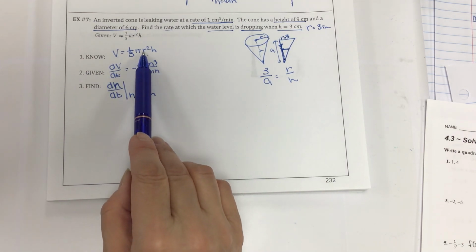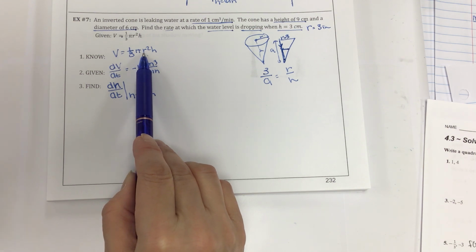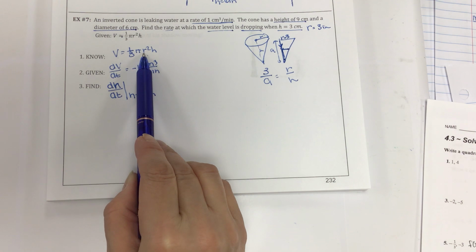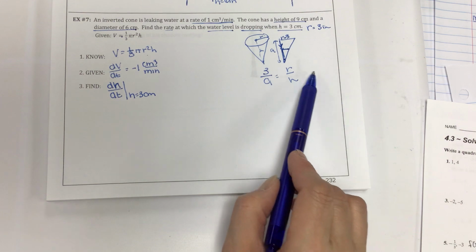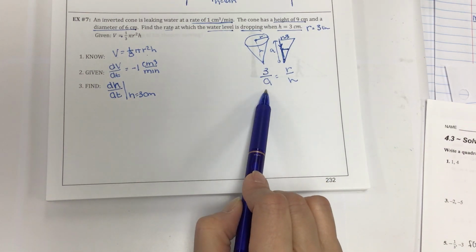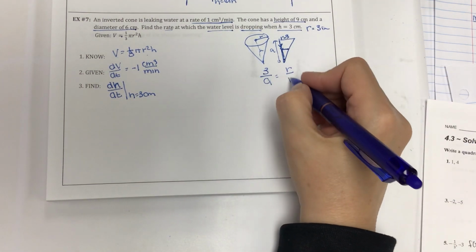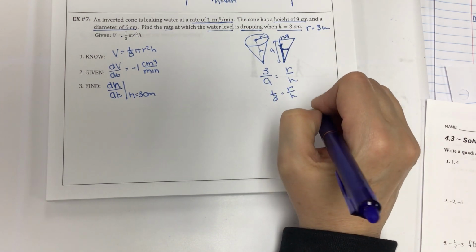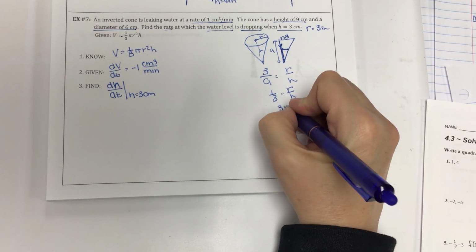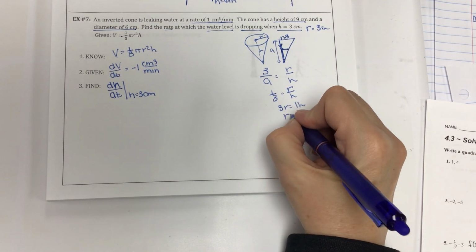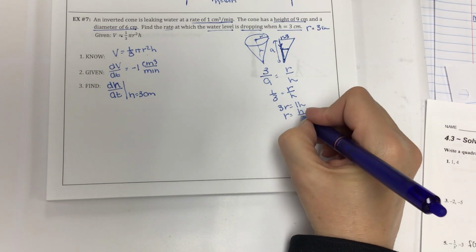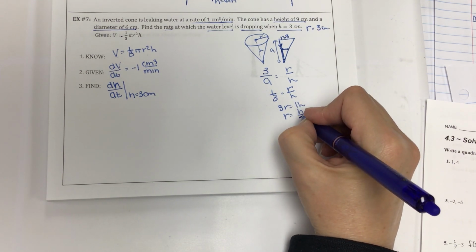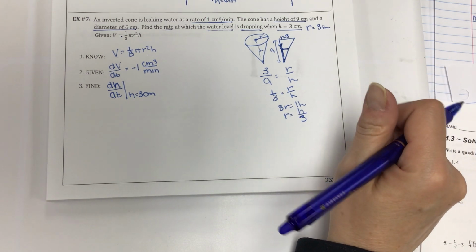So, can we get the radius in terms of height so that when I do the derivative, I only end up with dh/dt? If we think about it in terms of this, here we could say this is 1/3 equals r over h, right? And so then 3r would equal 1h, and my radius would equal the height over 3, or 1/3 h.